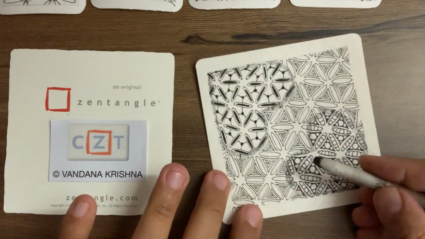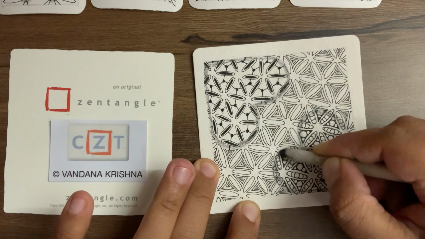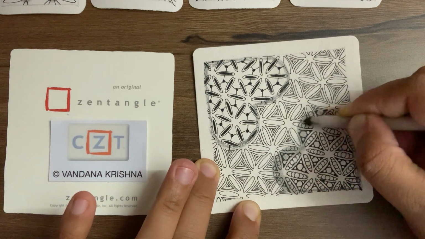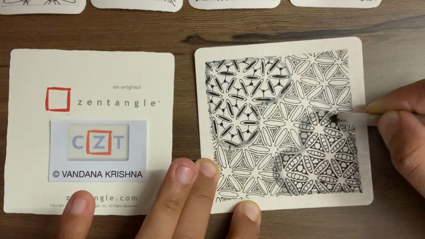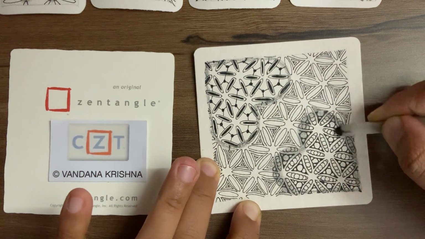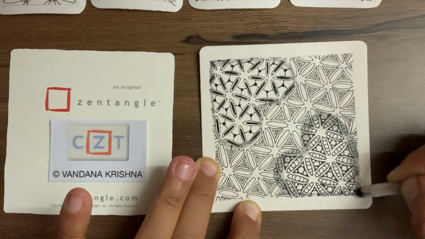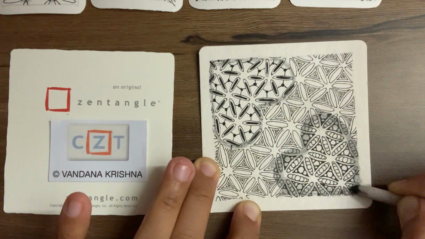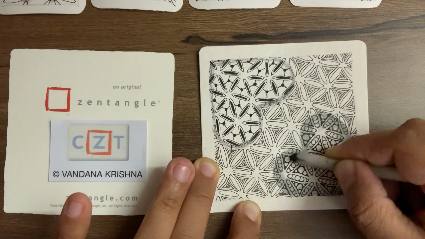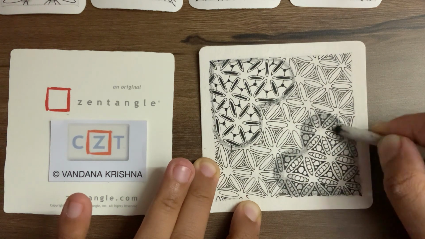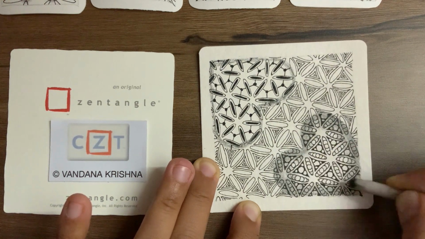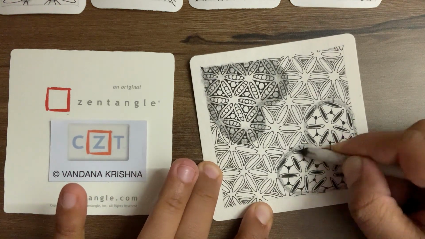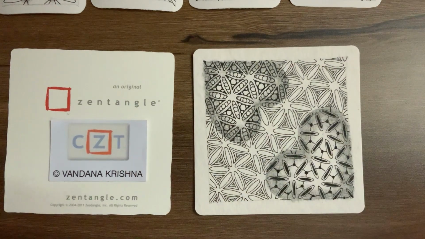And with my blending tool, I'm just going to use lightly and kind of smoothing all the dark pencil line and kind of bringing it a little towards the center or to the inside of this heart shape here. Right, like this, and the same thing the other side too.